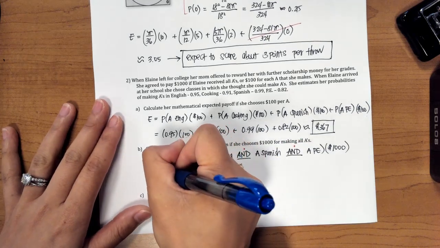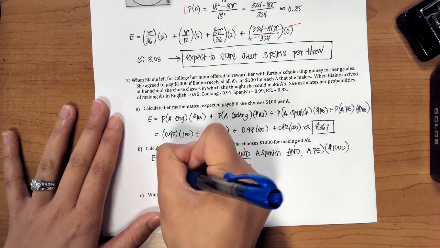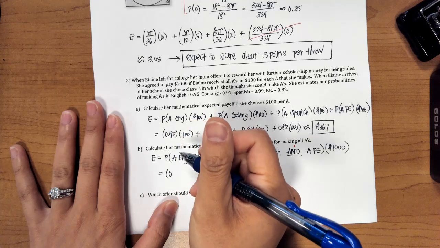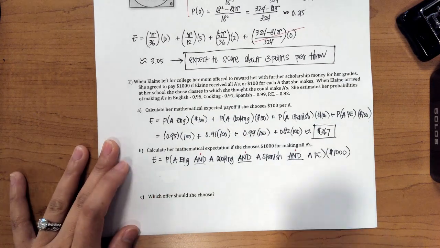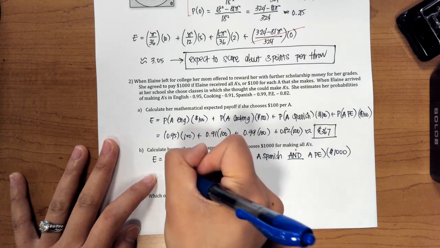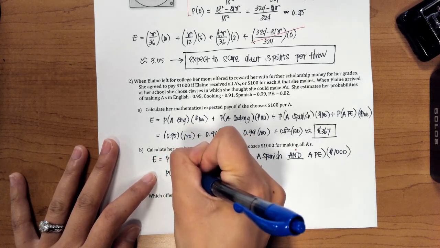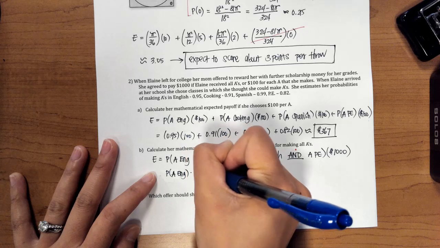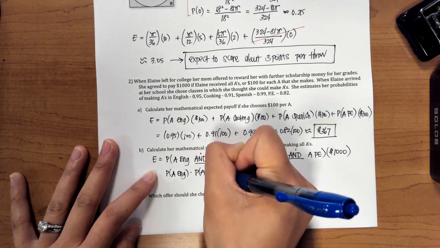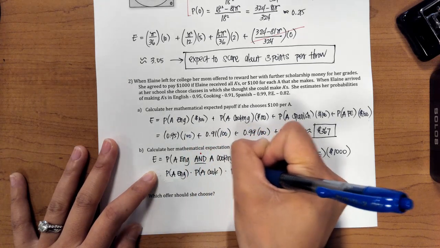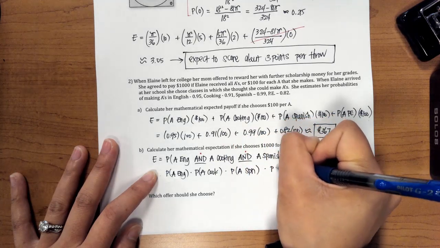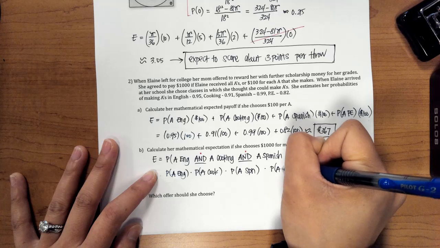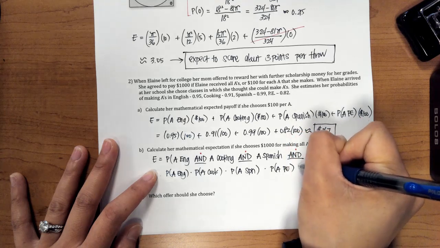Oh, I guess I could write it out. Okay, so let me show you what I would do in case students were confused. Probability of A in English times probability of A in cooking times probability of A in Spanish times probability of A in PE times 1,000.